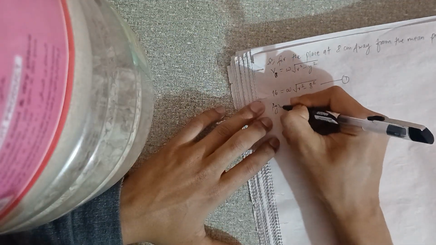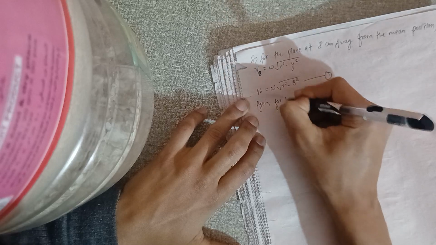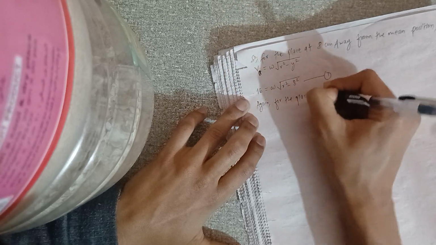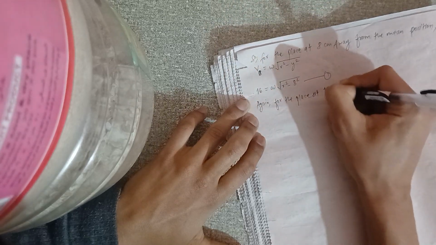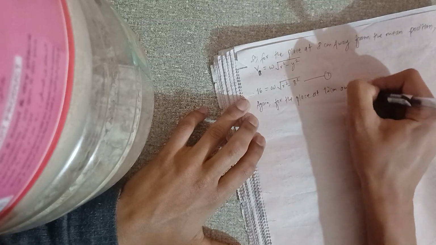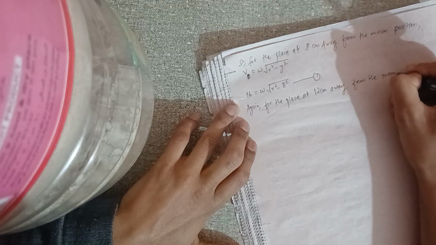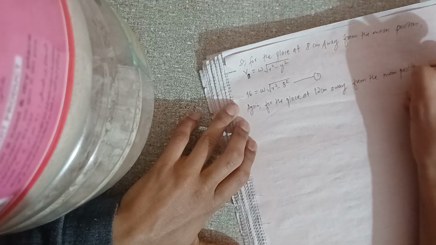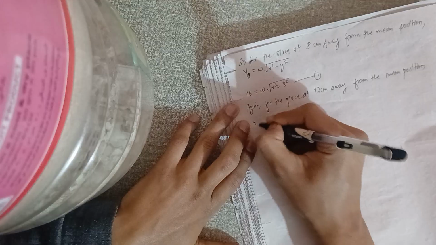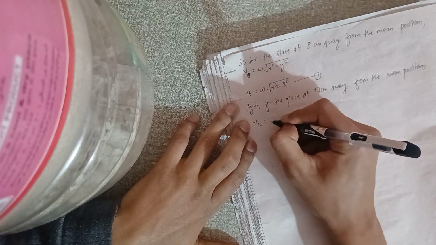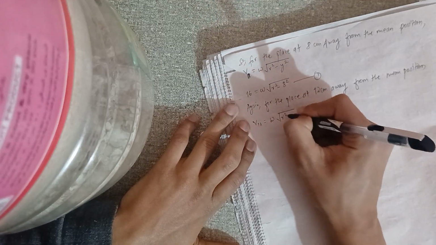Again, for the place at 12 centimeter away from the mean position, we have V12 is equal to omega under root r square minus y square.